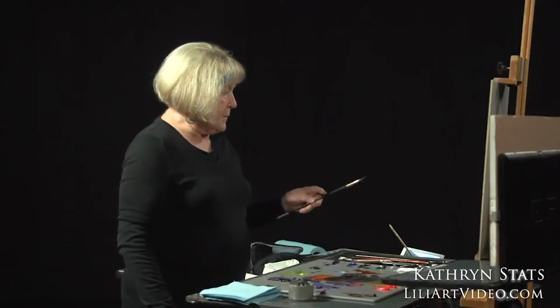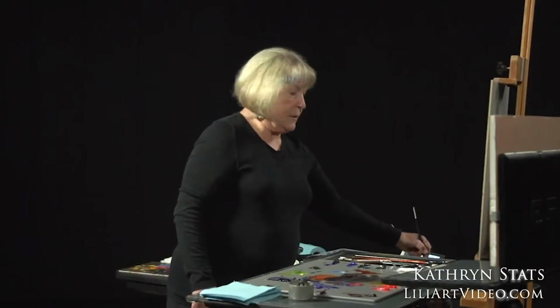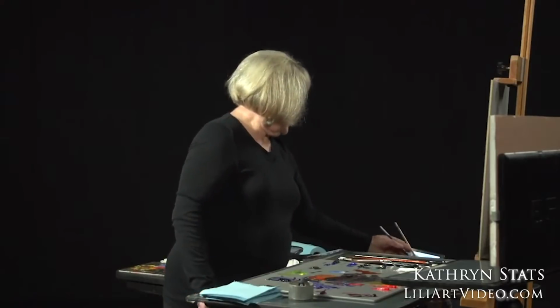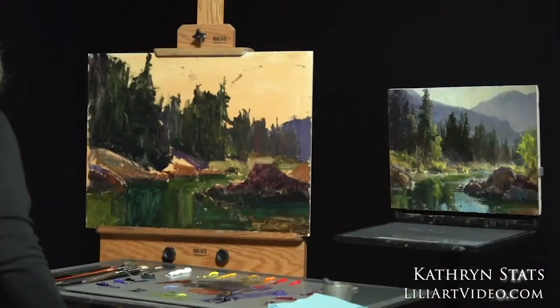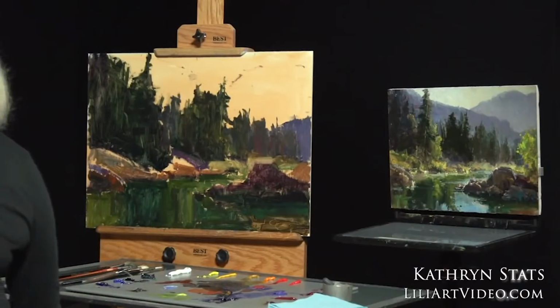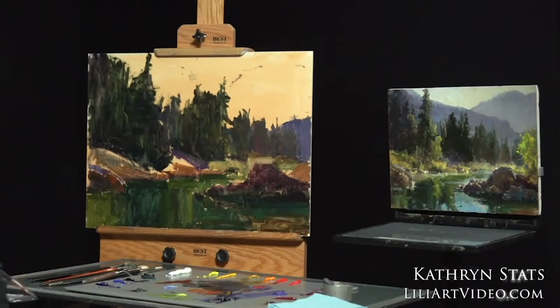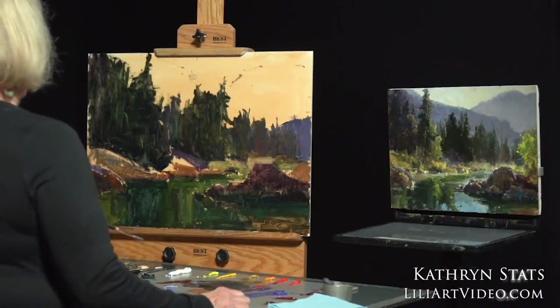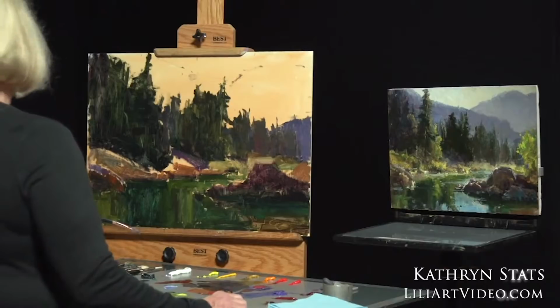Okay, let's get those mountains working. They're a little different shape than they were in the original photograph. It doesn't matter as long as they're not stupid.